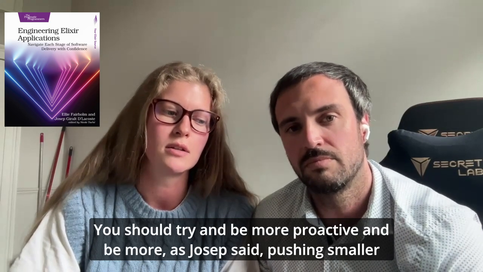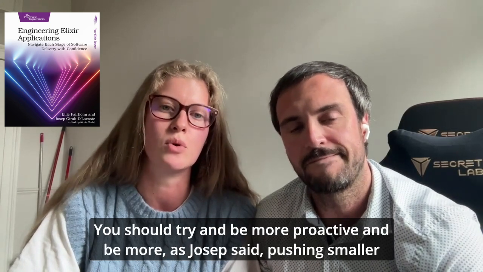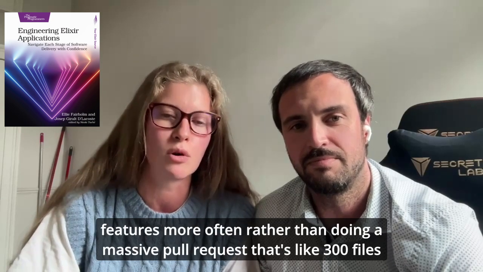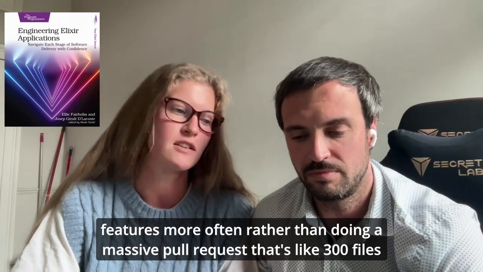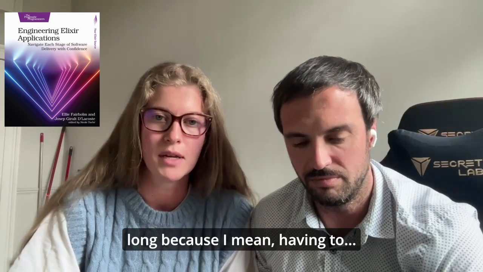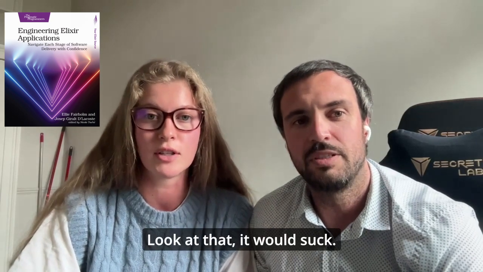You should try and be more proactive and, as Josep said, push smaller features more often rather than doing a massive pull request that's like 300 files long, because I mean, having to look at that would suck.